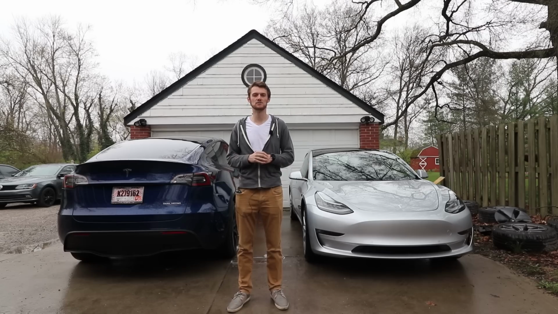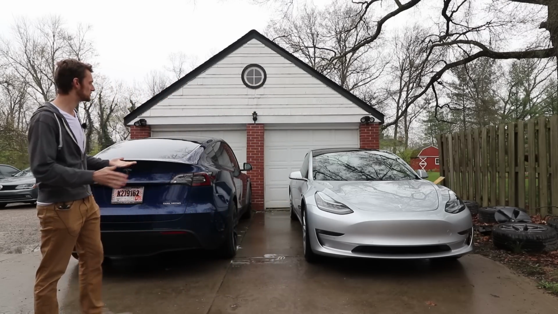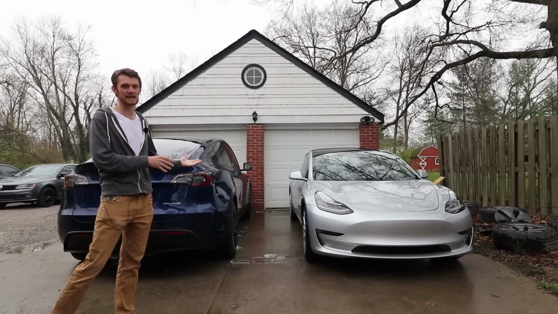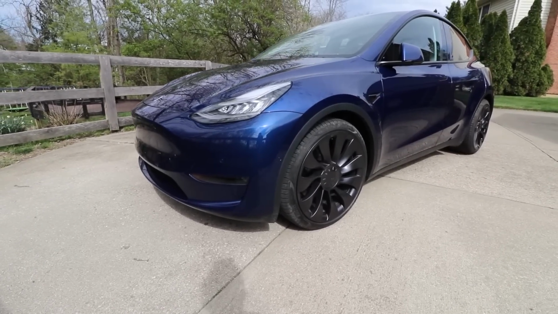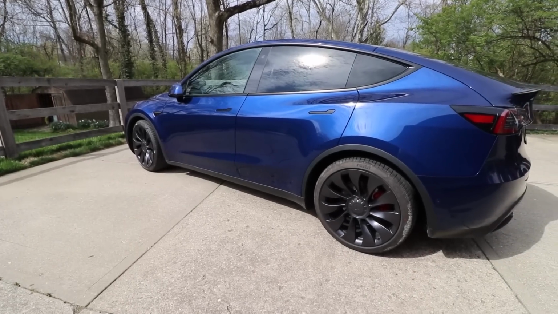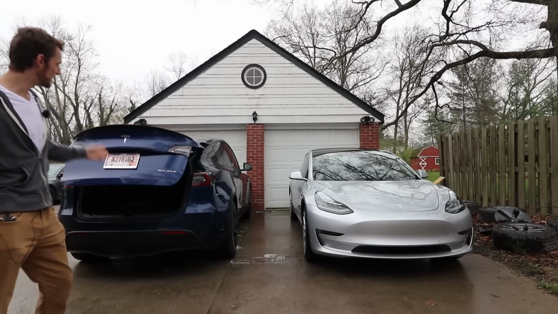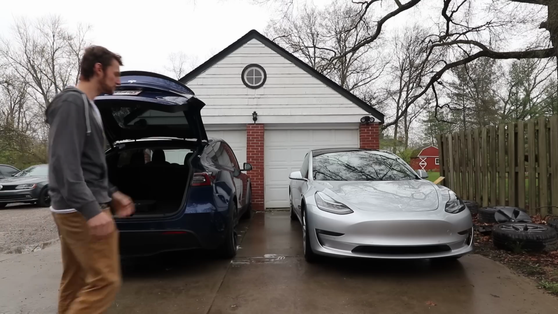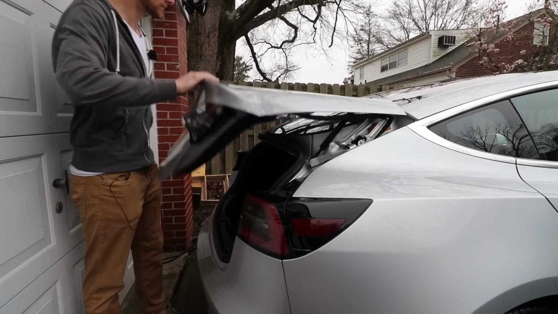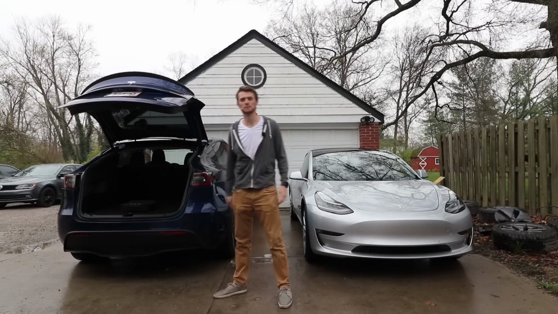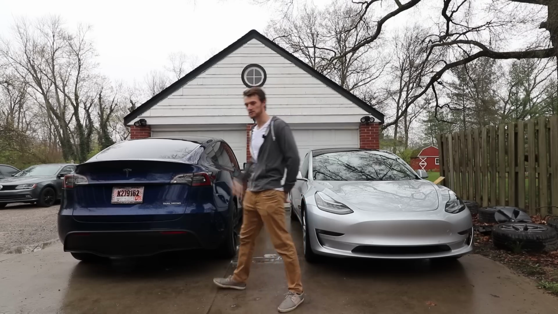But let's dive into these vehicles. Now, the first big thing obviously you're going to notice between these two cars is that one is a SUV and one is a sedan. This one, specifically the Model Y, is what they refer to as the CUV, or a crossover SUV. So subsequently, it has a rear hatch, which is powered on this car. And that's something that's different on the Model 3. The rear trunk is not powered, so you can put it up and down by just pressing this button, which is a nice feature.